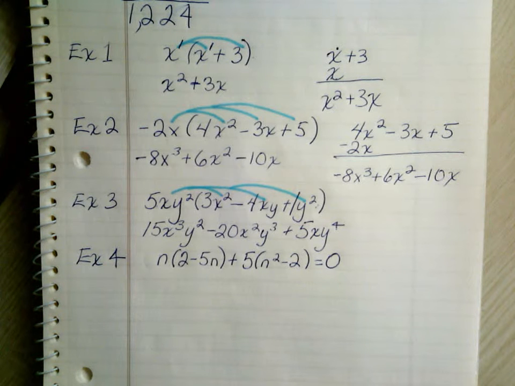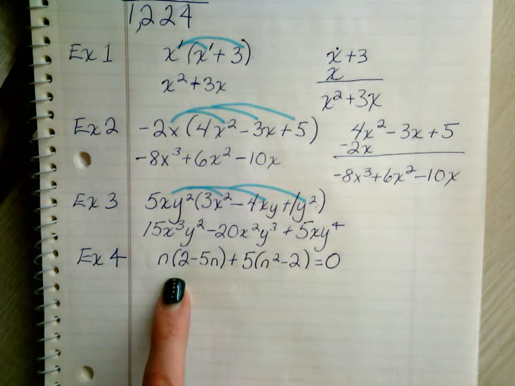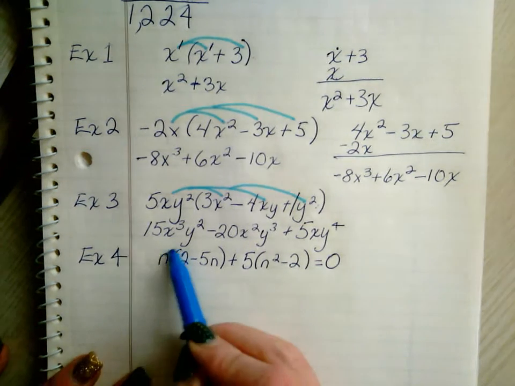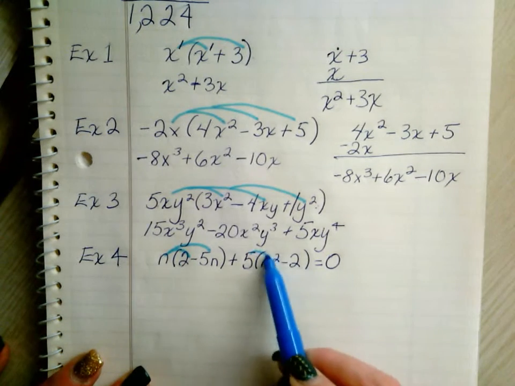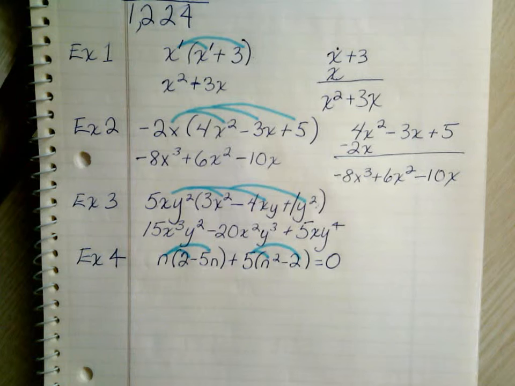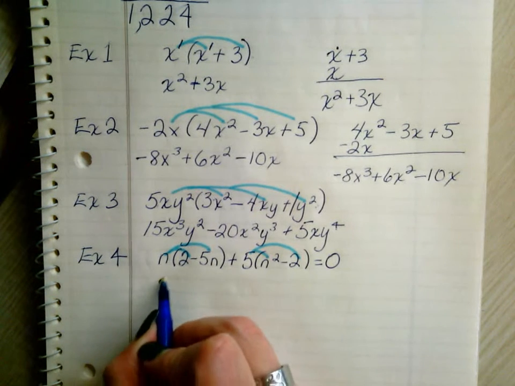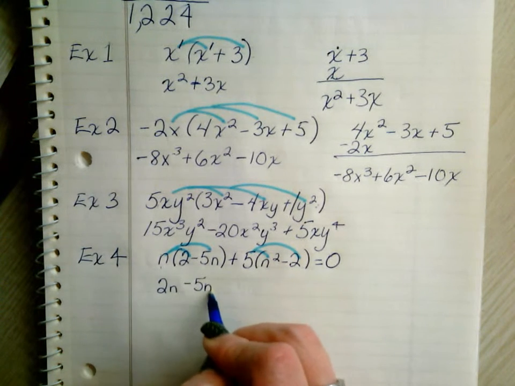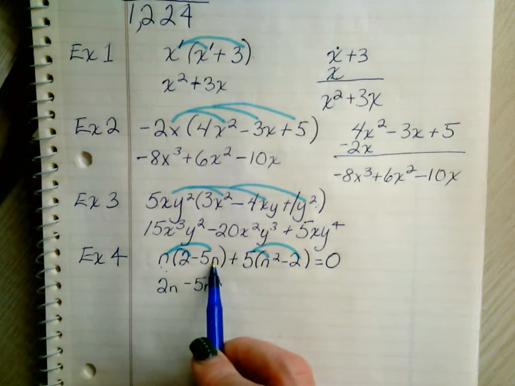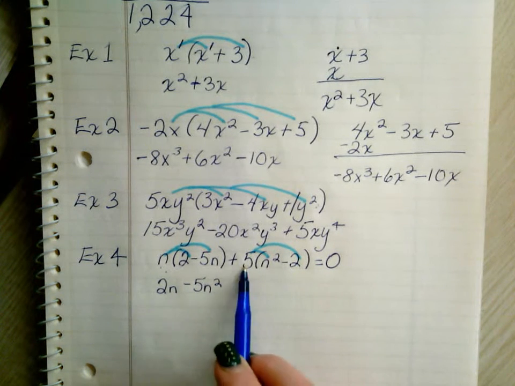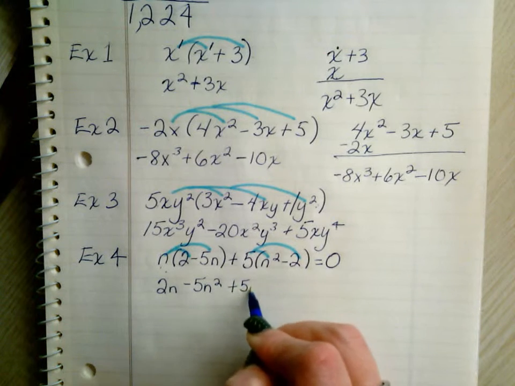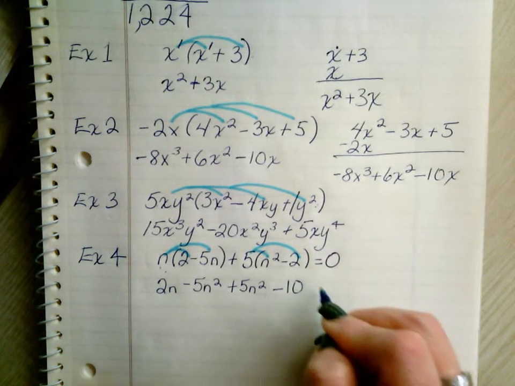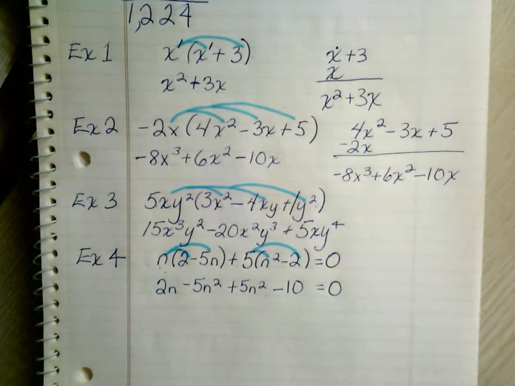If you can't, then you look at exponents. If that is not something you need to do, you multiply. So we're going to start multiplying. N here and here, and 5 here and here. Okay? So n times 2 is 2n. N times negative 5n is negative 5n squared, right? Continuing, positive 5 and n squared is positive 5n squared. And positive 5 and negative 2, which is negative 10. All of that still equaling 0.